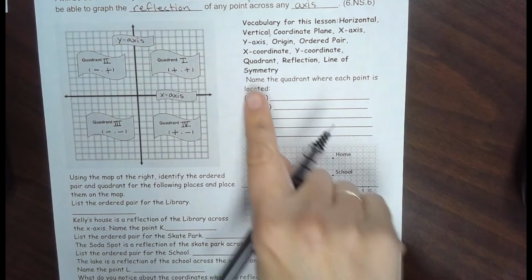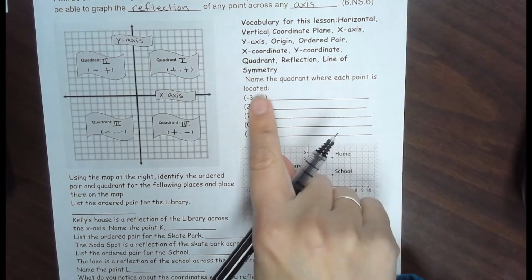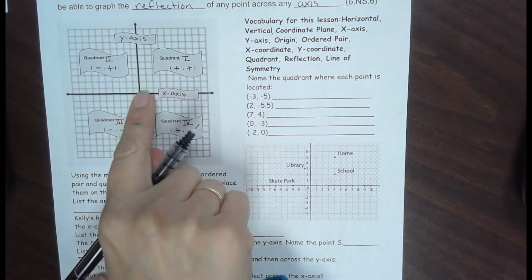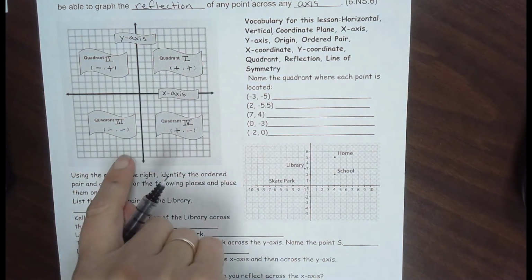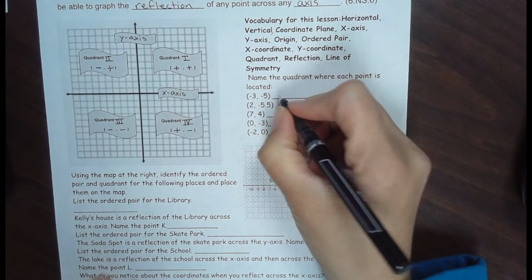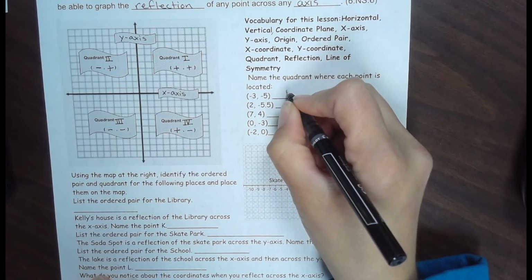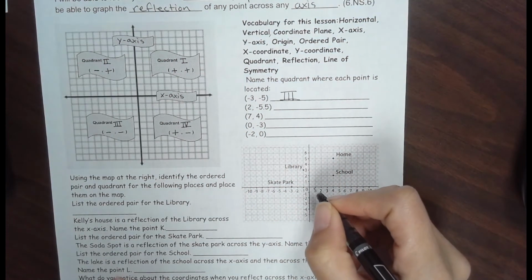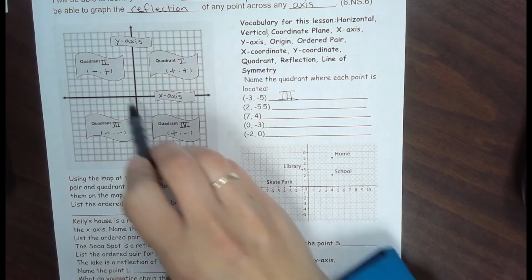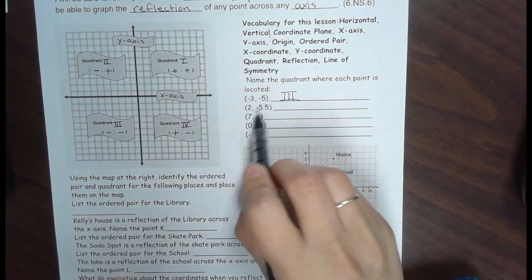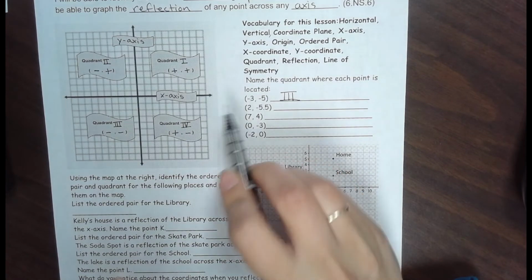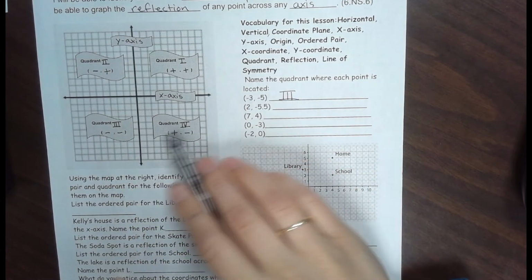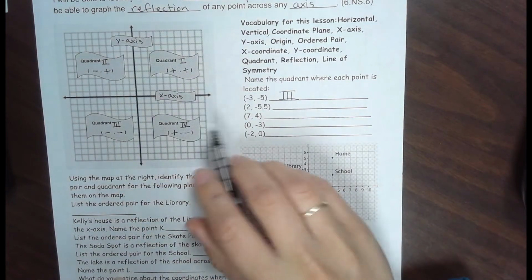Okay, so here it says, name the quadrant where each point is located. Okay, we have a -3, -5. So if I were to graph this, -3, -5 would be located in quadrant 3. I'm just going to write 3. Now, without having to graph it like I did, how could I know that this is in 3? Well, look at both my numbers. They're both negative. So that's my clue that this is quadrant 3.